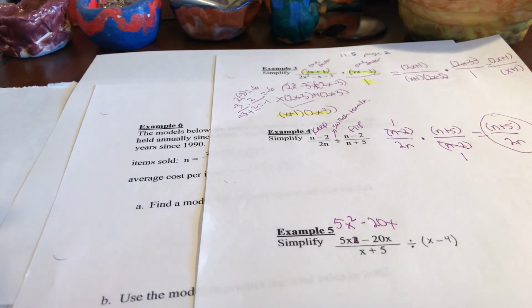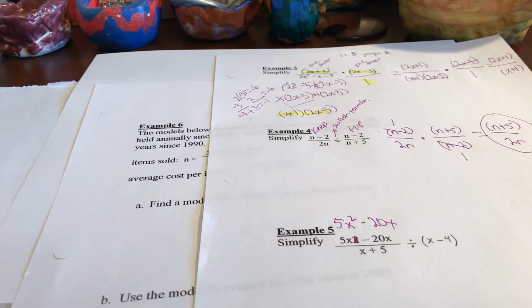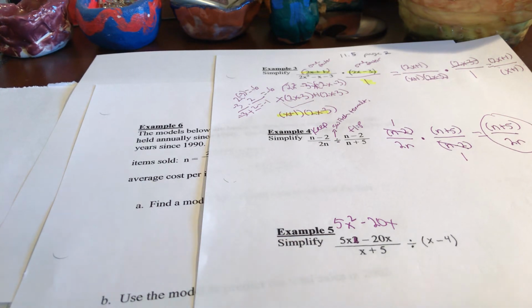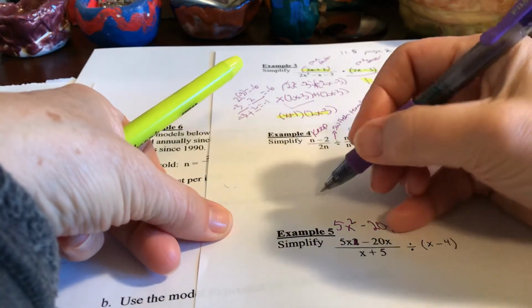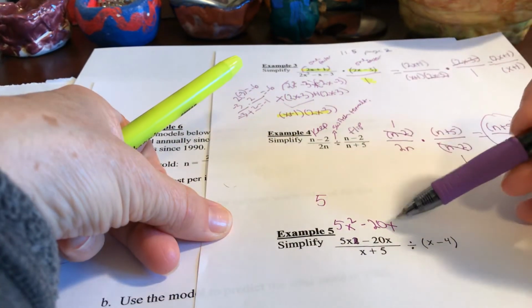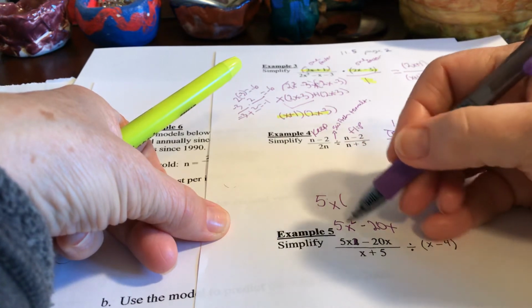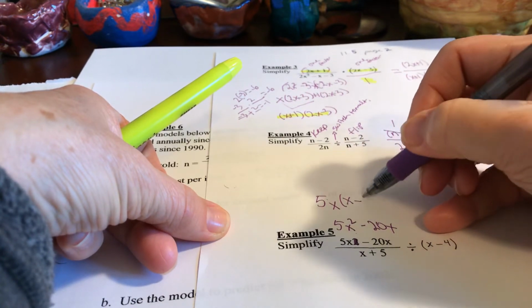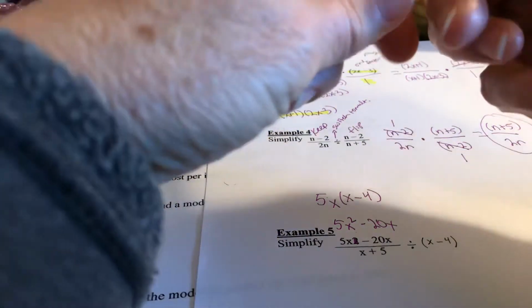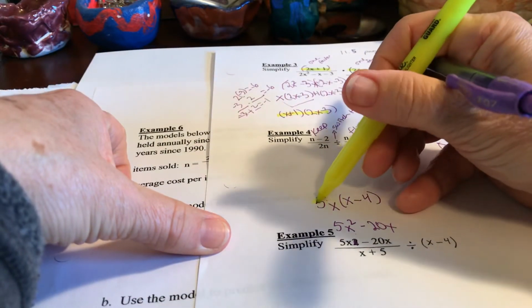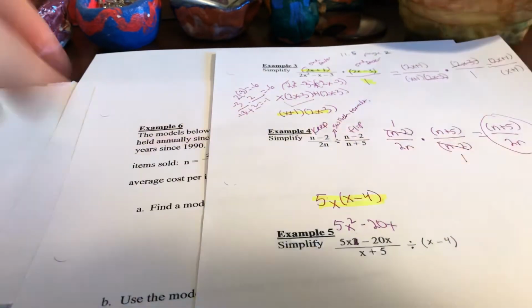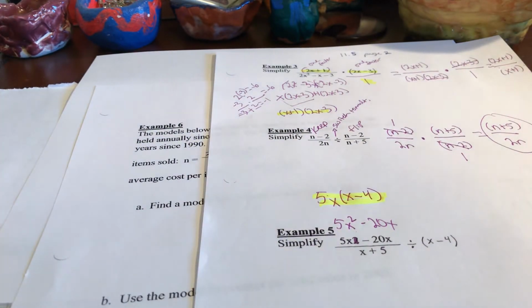It's a binomial. I have to question, is it difference of squares? No, those aren't perfect squares. Is there a greatest common factor? Yes. I can divide them both by 5. They also both have an x. If I divide it by 5x, I'm left with x minus 4. This is my factored form of 5x squared minus 20x.